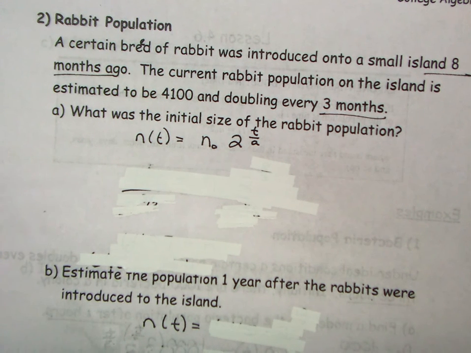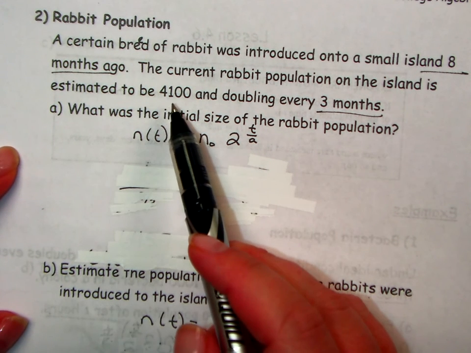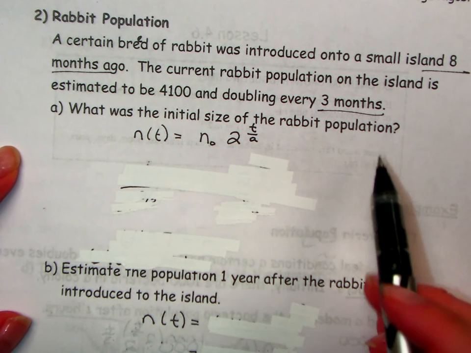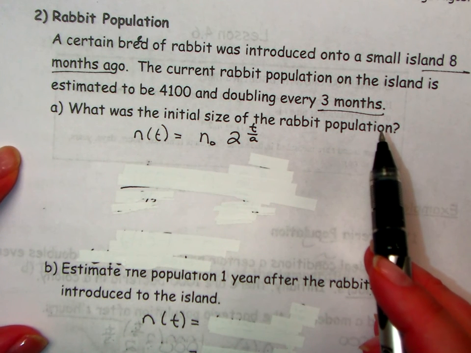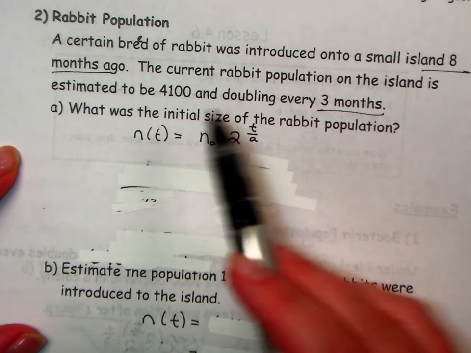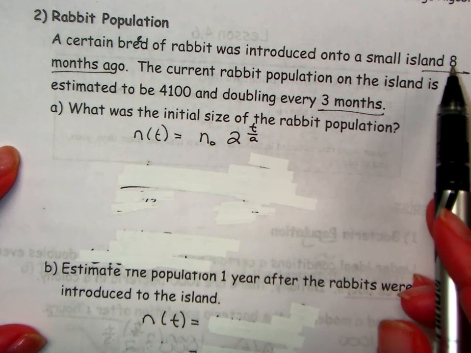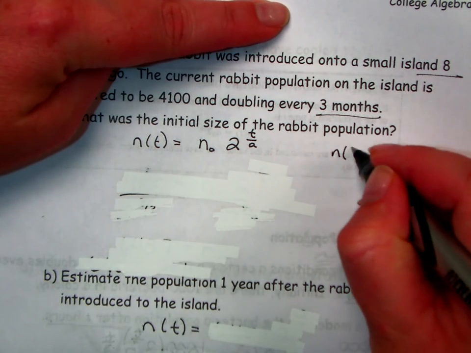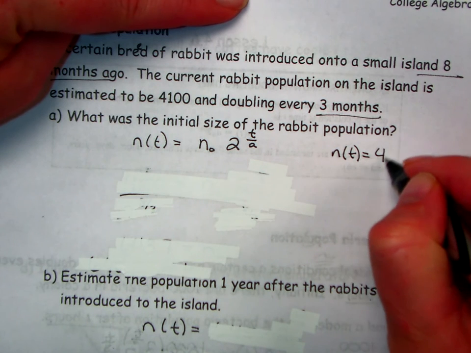Okay, so we know it grew to 4,100, and we know it's doubling every 3 months. Okay, and we know that it grew to 4,100 after 8 months. So the values we know, okay, we know the current population is 4,100.